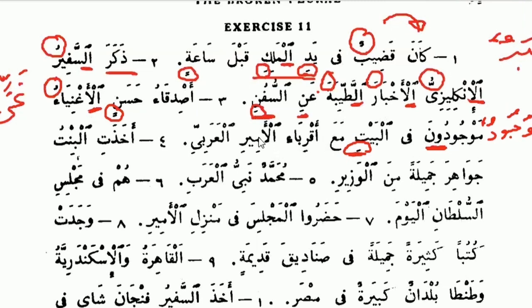Ma aqriba il amiri. Again, another broken plural on the same scale as the previous two. Af'ila'u. So ma means with, aqriba'i means relatives. And here aqriba is mudaf and amiri is mudaf ilayhi. And al-arabi is the adjective of al-amiri. I will explain in a minute why. So ma aqriba il-amiri, with the relatives of the prince. Al-amir means the prince.